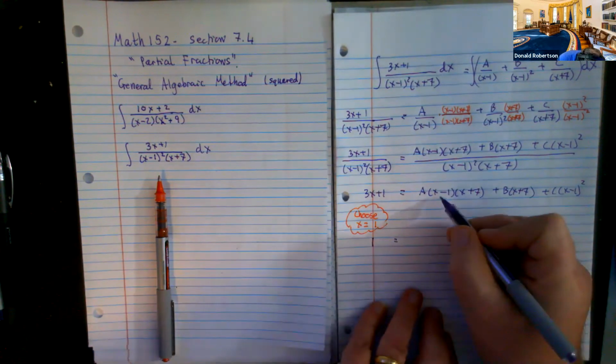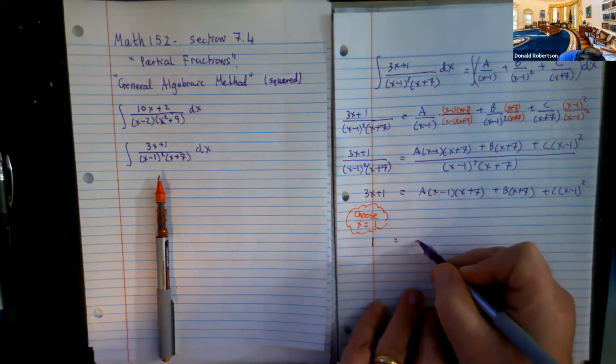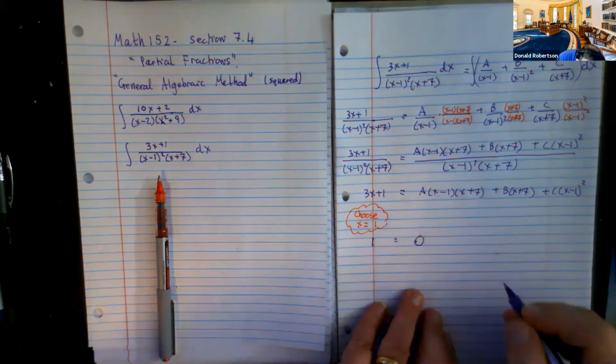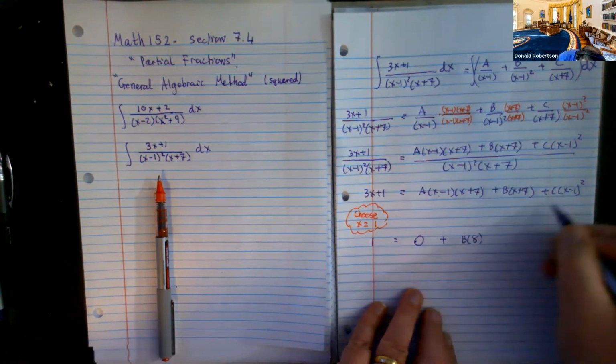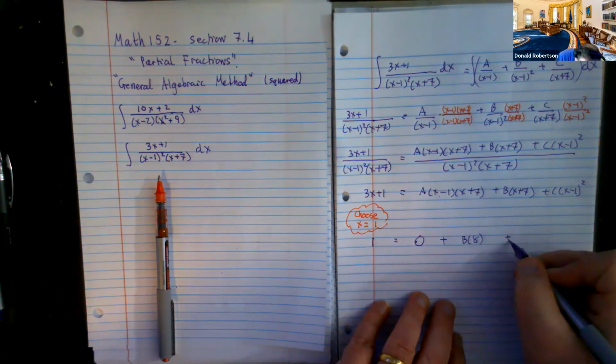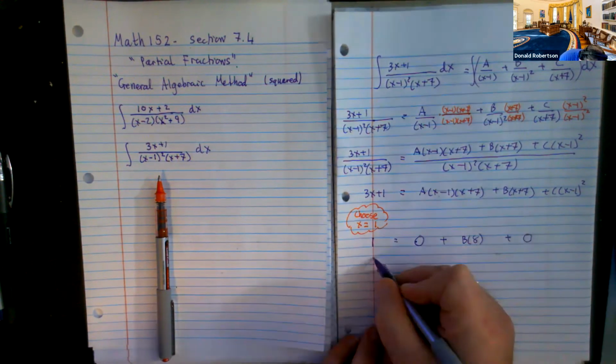If you plug in 1 in here, you basically just get a times 0, so you get 0. If you plug 1 in here, you get b times 8. And if you plug 1 in here, you just basically get 0. So we now know b.